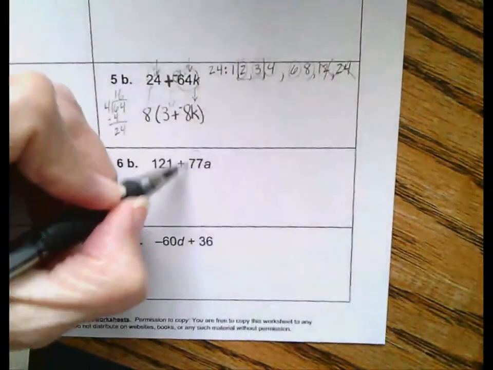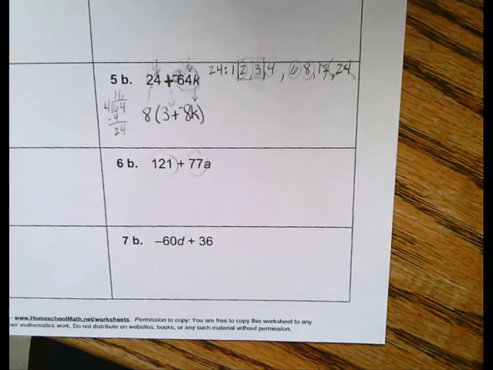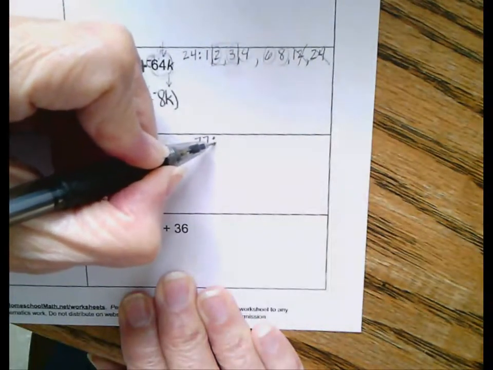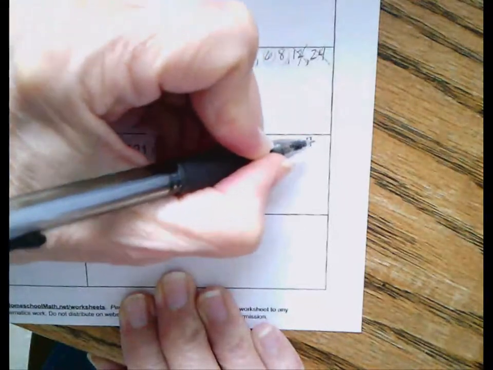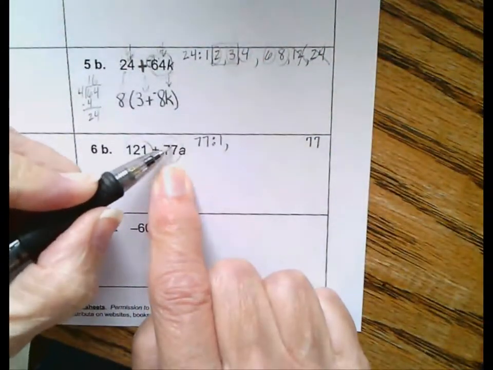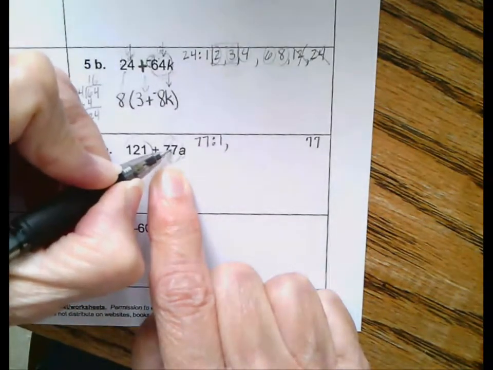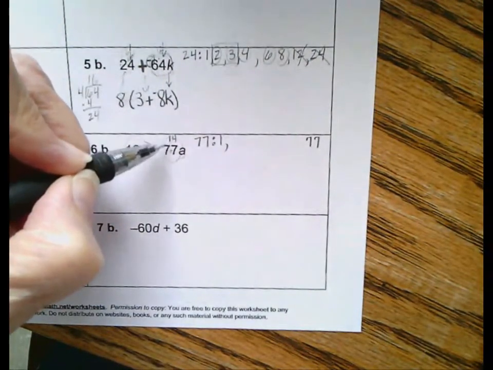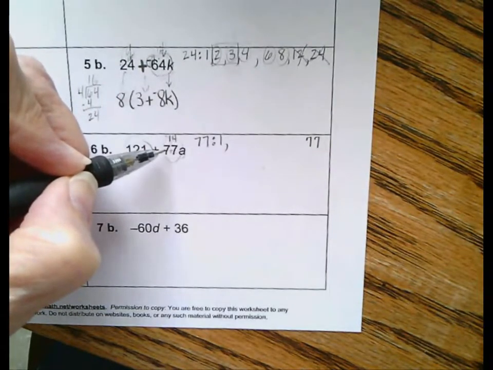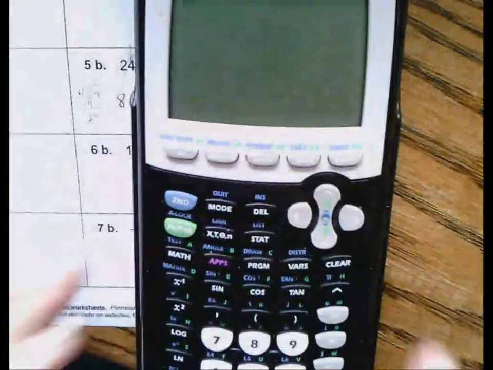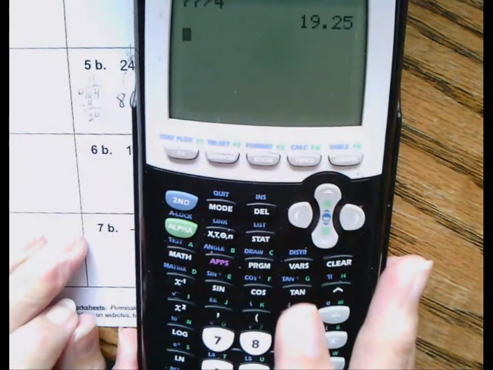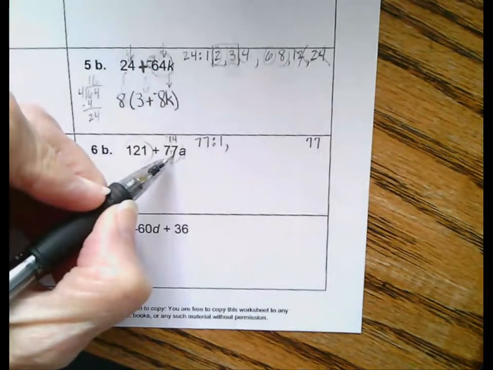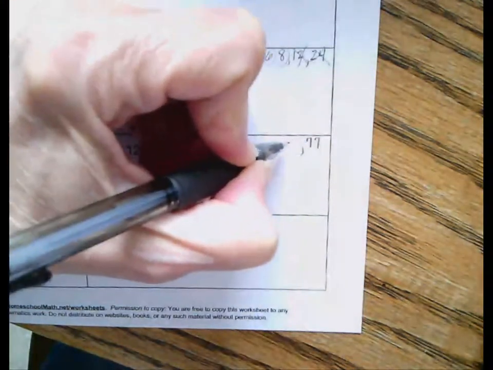Don't be afraid of 77 and 121. I'll go ahead and do that one for you, or with you. 1 times 77 is 77. 2 doesn't work because it's an odd number. 3 doesn't work because when I add the digits together, I get 14, and 3 is not a factor of 14. 4, I can go ahead and check that with my calculator. 77 divided by 4, nope. 5, no, because it does not end in a 5 or a 0. 6, no, because 2 and 3 are not factors. 7. 7 and 11.